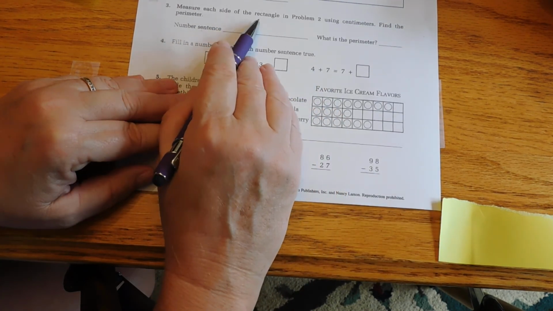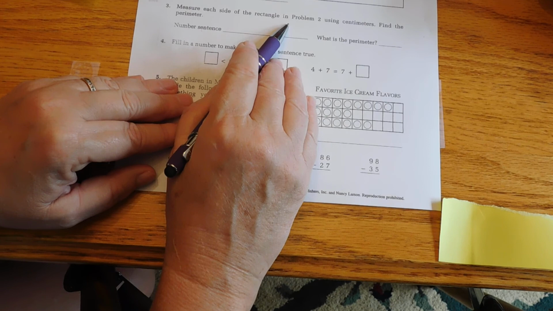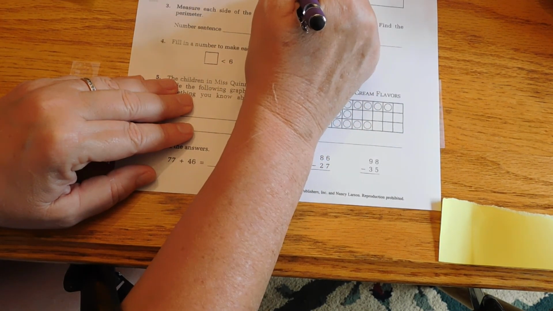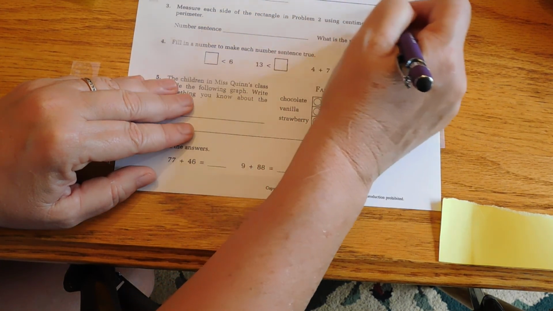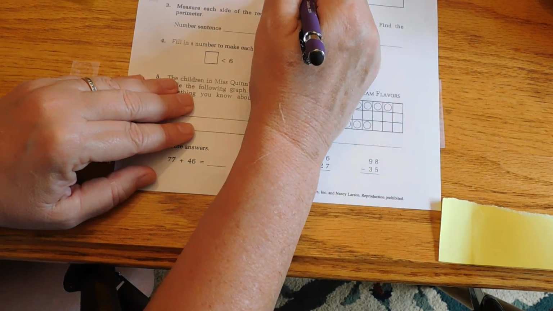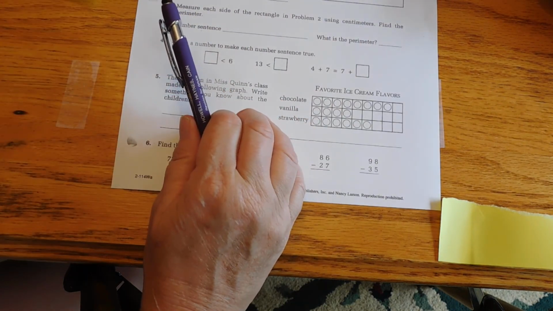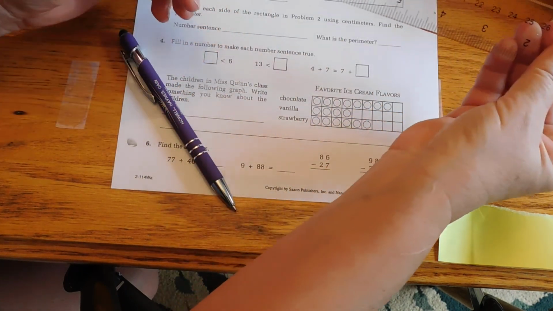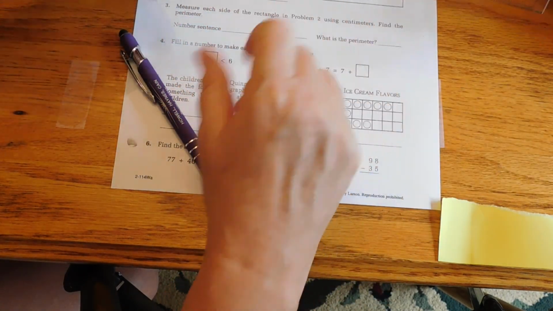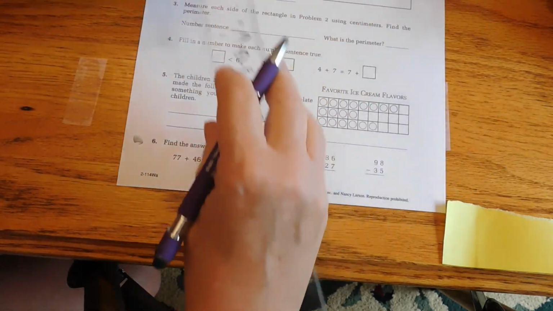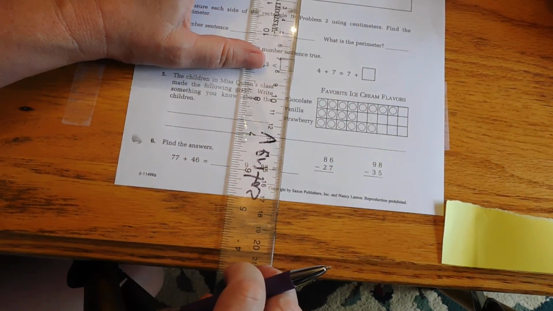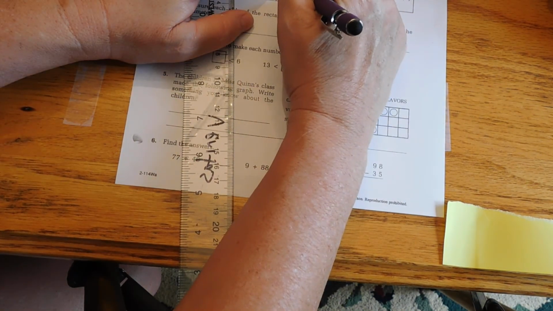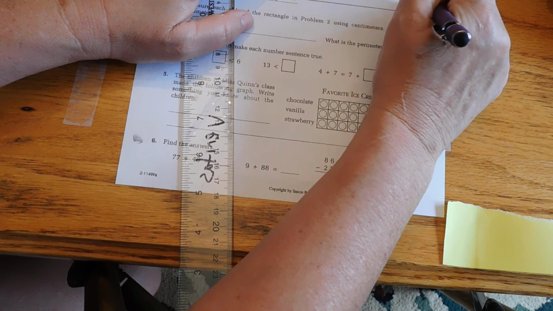Okay, now they want us to measure each side of the rectangle using centimeters and then find the perimeter. And remember, perimeter is all the way around. So if I started here, it would be the distance all the way around. We did a worksheet about that last week. I'm going to measure, and with centimeters, remember, you always use the numbers that are small, that have a smaller space. So it looks like from there to there is 2 centimeters. So I'm going to write it right there. And I know that's going to be the same, so I'm not even going to measure it.